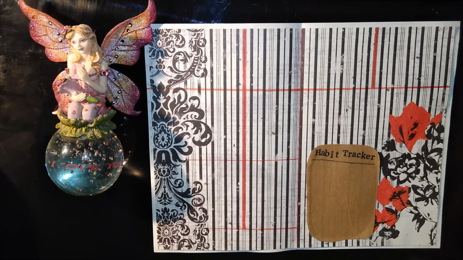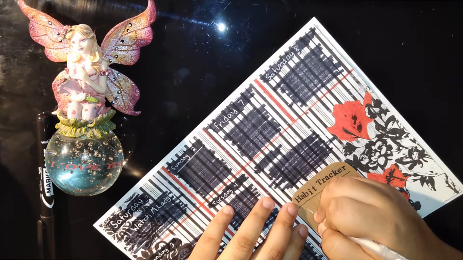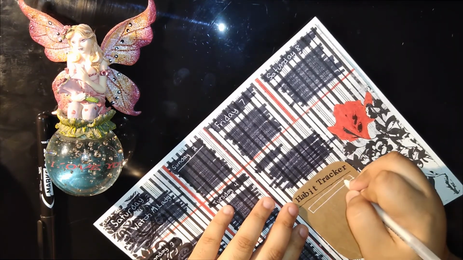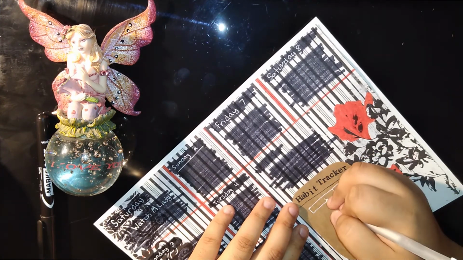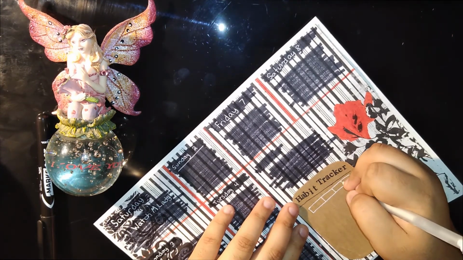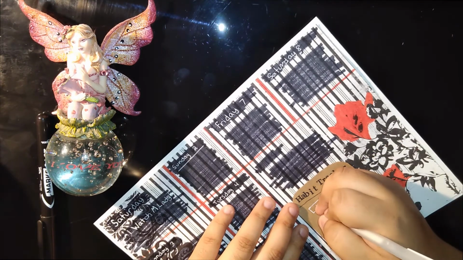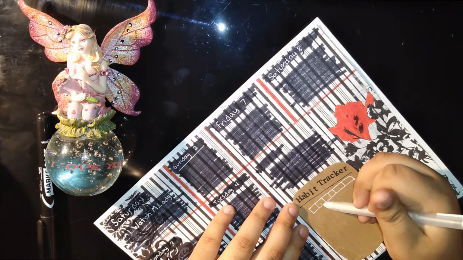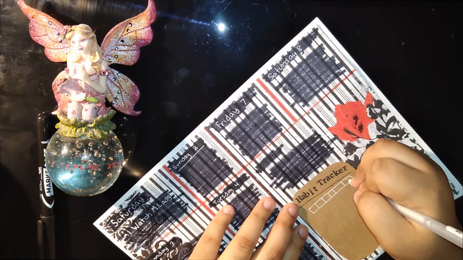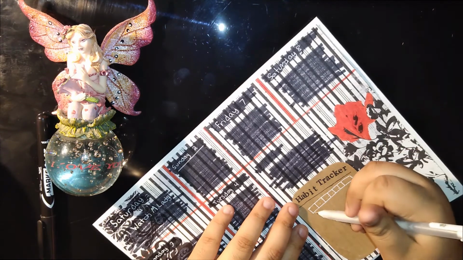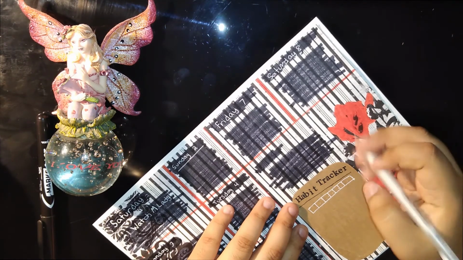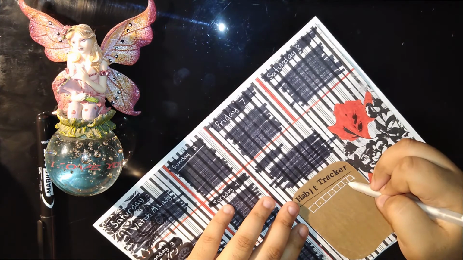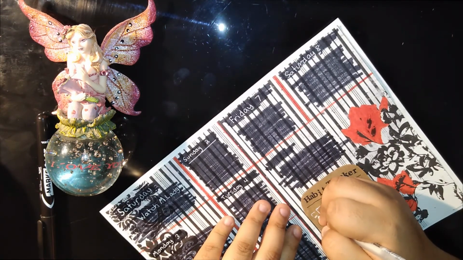After, I went on to my daily spreads, but I didn't show them that much in this video since they're basically all the same. I just showed you the first week. For this month, I decided not to do a whole page dedicated to my habit tracker, and I decided to break it up by weeks. The same things are being tracked as last month, so nothing really changed with the habits I want to track.